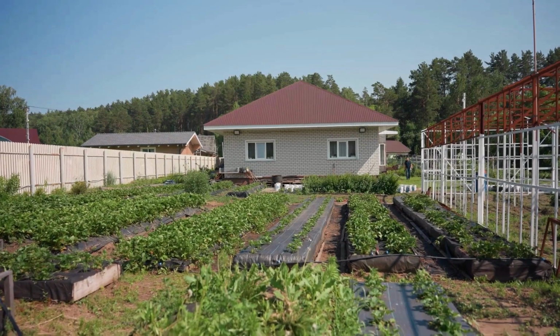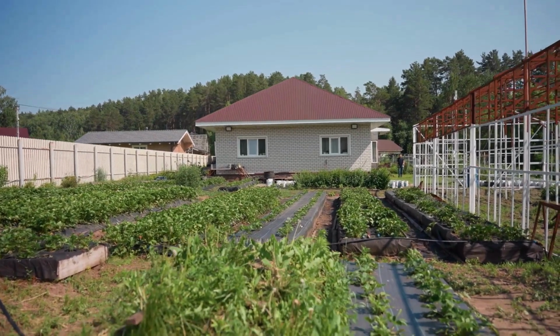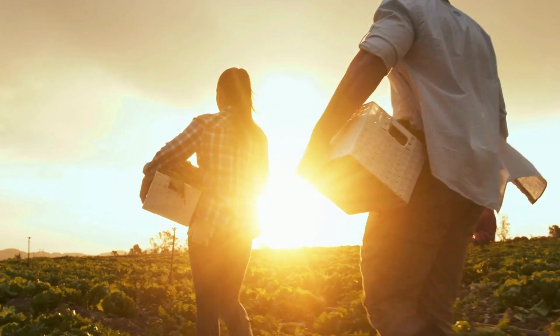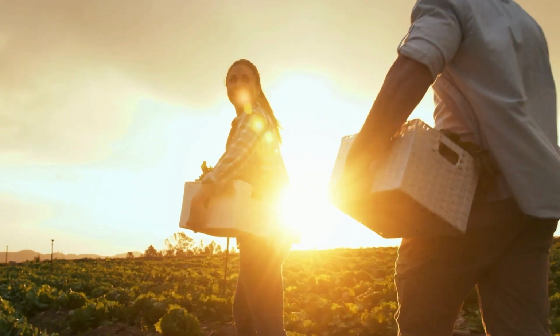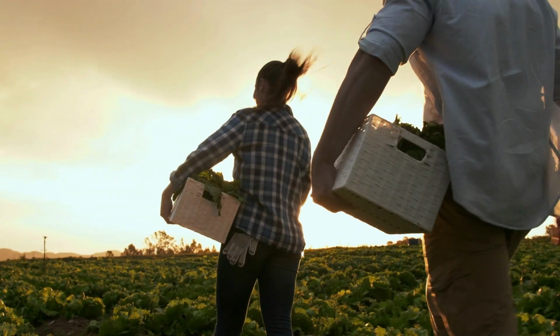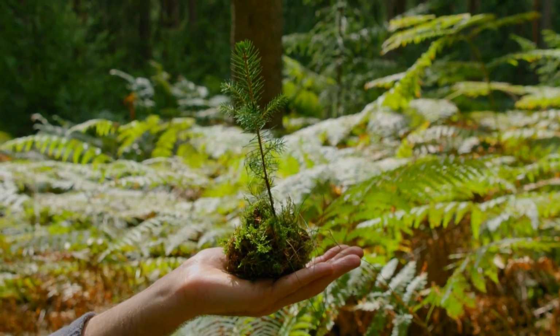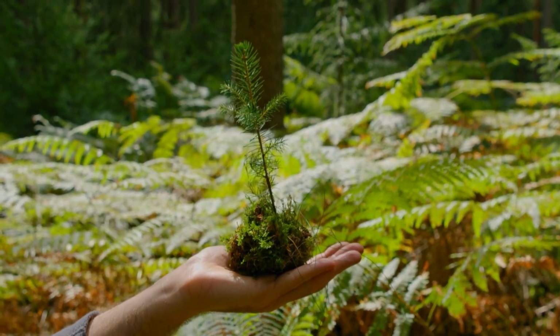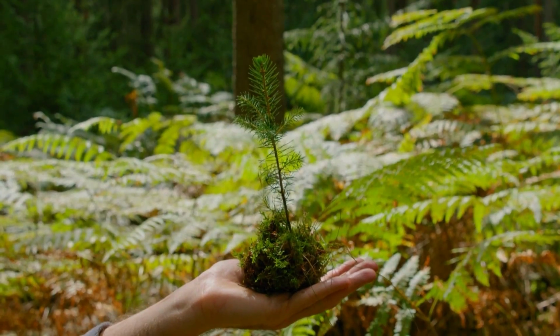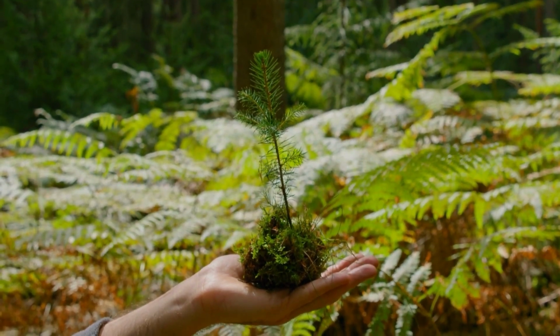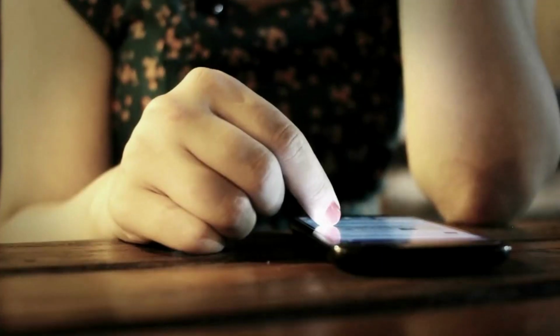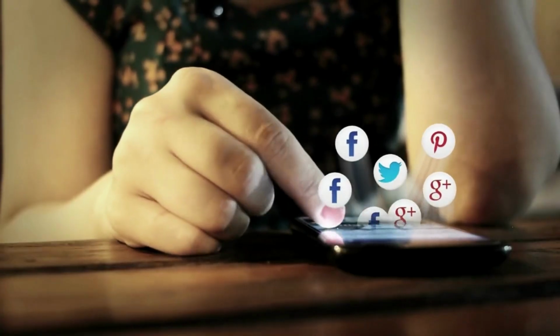Whether you're growing food in a backyard, a farm, or a school garden, understanding your soil type helps you make smarter choices for both your crops and for the planet. So, healthy soil means healthy plants and better harvests, and by choosing the right techniques for your soil type, you're investing in long-term sustainability.